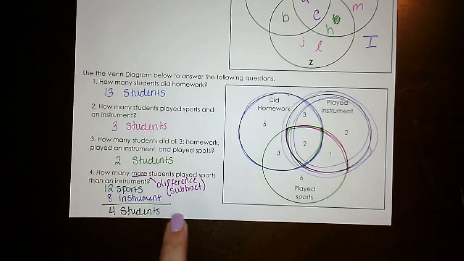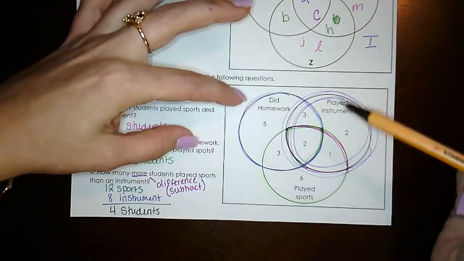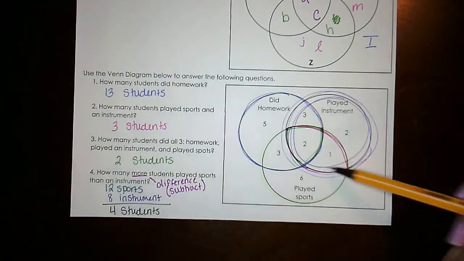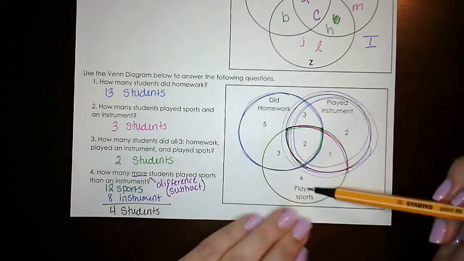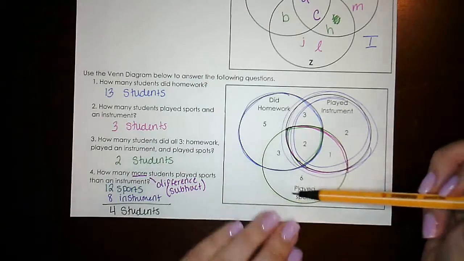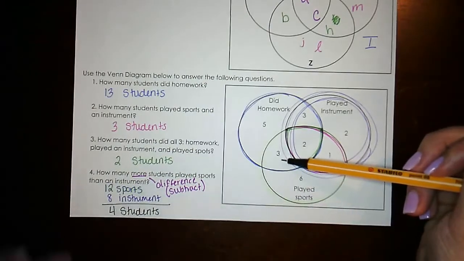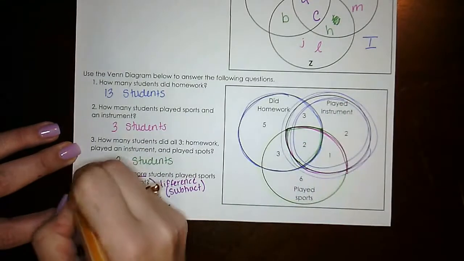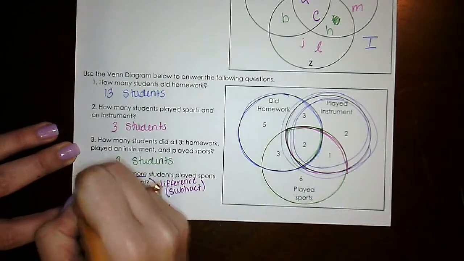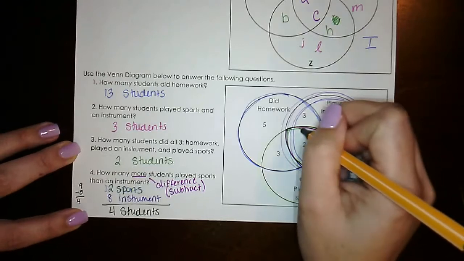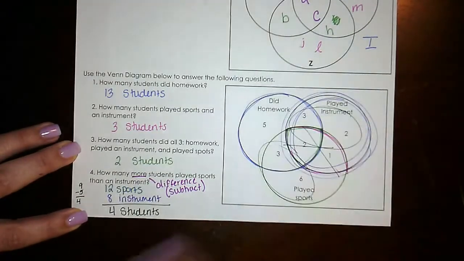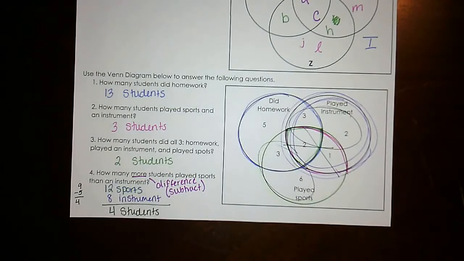You also could have noticed that right here, these were included twice. They're both in instruments and sports. So you could have done 6 plus 3 is 9. And 3 plus 2 is 5. 9 minus 5 is 4. So you could have not included this intersection and just counted those numbers. Either way, you would have gotten the same answer.